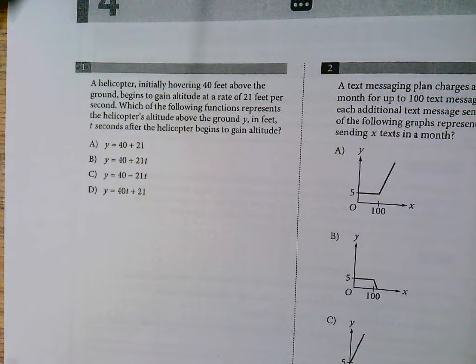Okay, this is practice test number 10, and this is section 4, so you are allowed to use a calculator. And I haven't looked at these questions before, so hopefully I can get through them.